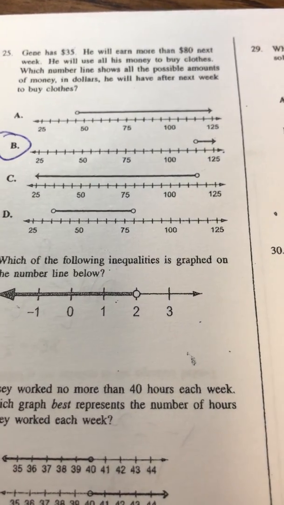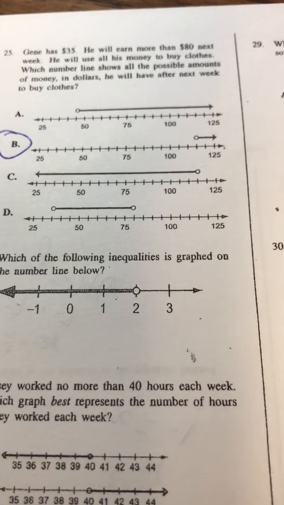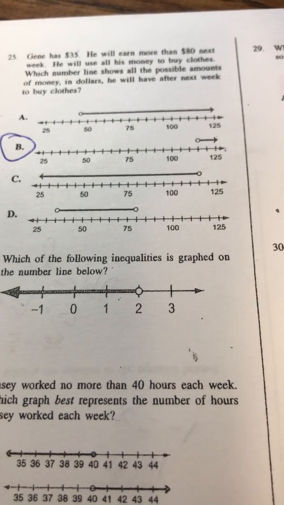Does anyone have any questions about number 25? Make sure that you read the question carefully on your exam.